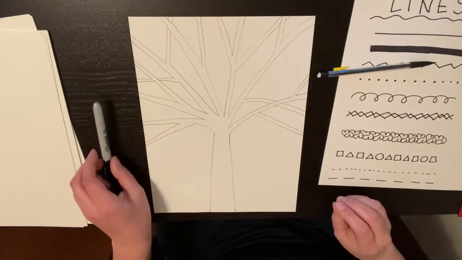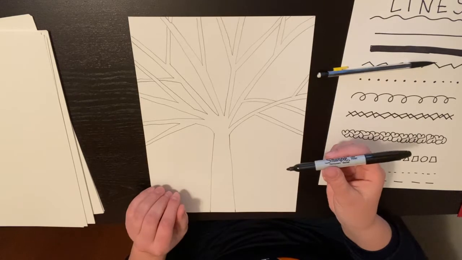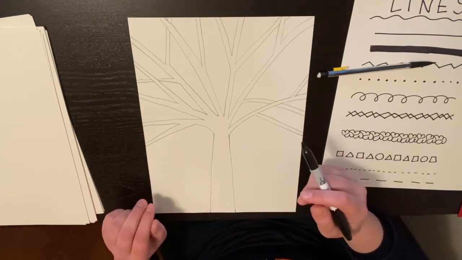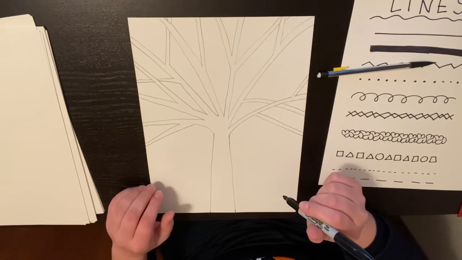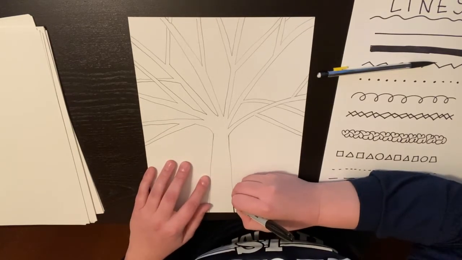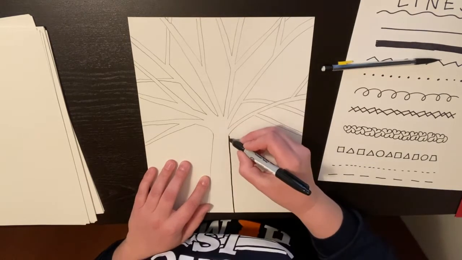Okay, we are now going to take that black marker that I said you'll need. If it's a permanent one, make sure you have another piece of paper underneath so that you don't go through onto your table, okay? And we are going to outline our tree using our black marker.